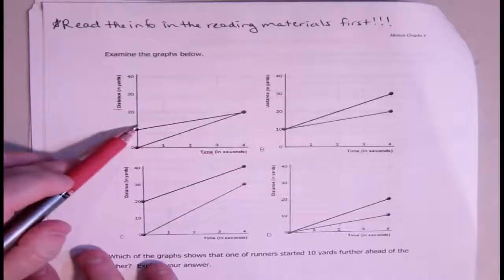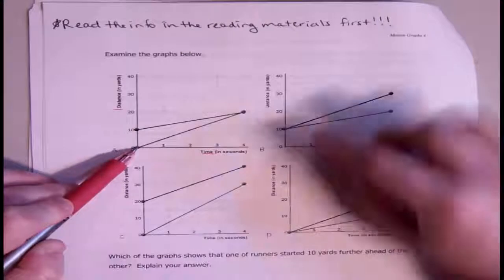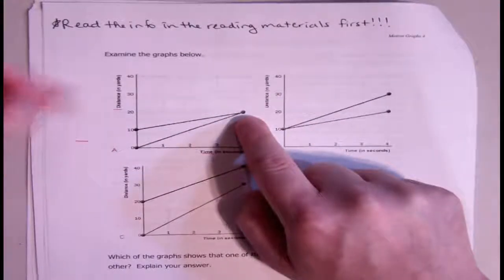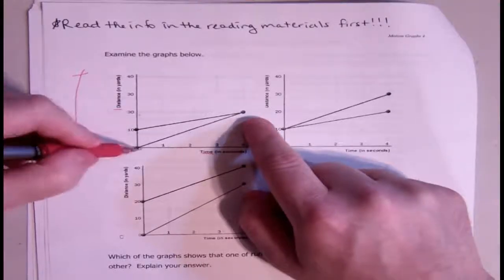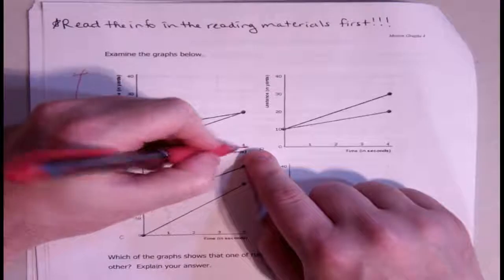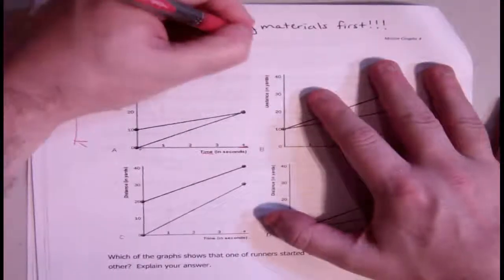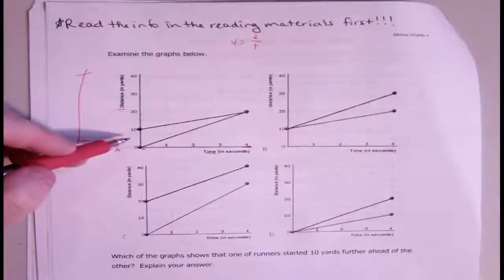Looking at this first graph, before we even read the question, two people ran, two runners. This one started at point 0, we'll call it the 0-yard line, and they ended at the 20-yard line, because this is the distance right here, which means they went 20 yards in 4 seconds because it ended in 4 seconds. And you remember, velocity is just distance over time. So we can figure out velocity from this graph.